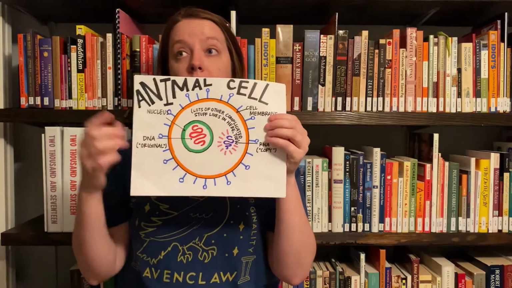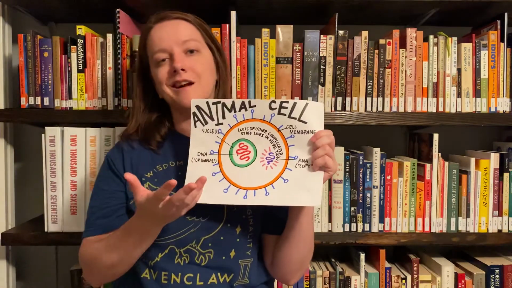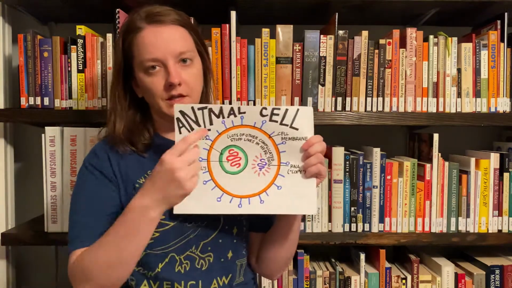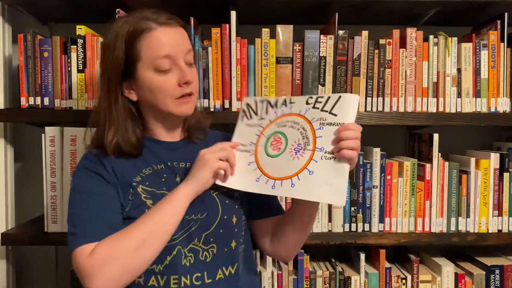This is a gross oversimplification of an animal cell. There's a bunch of stuff that I left out because it's not especially relevant. So just so you know, this is not what a cell actually looks like. You have to Google it.